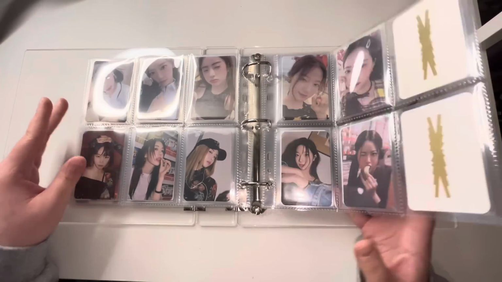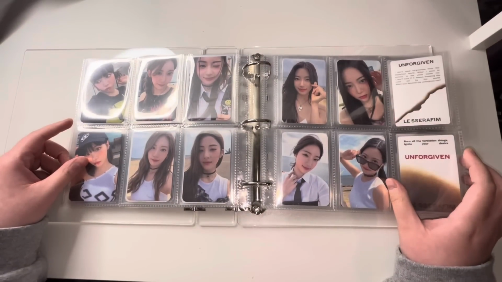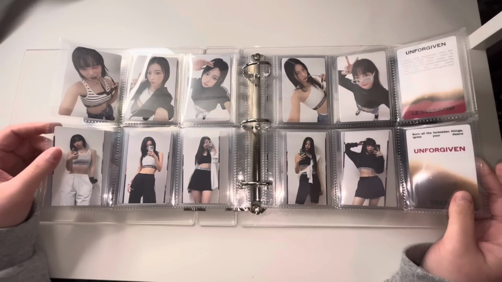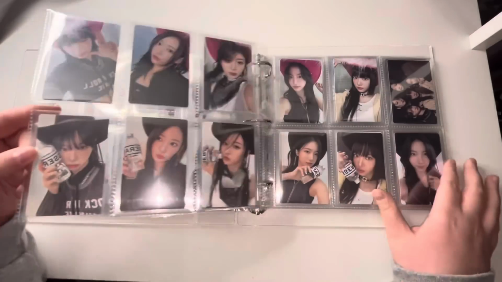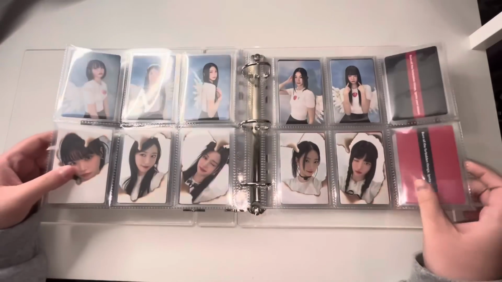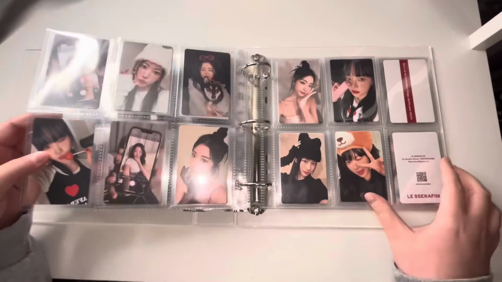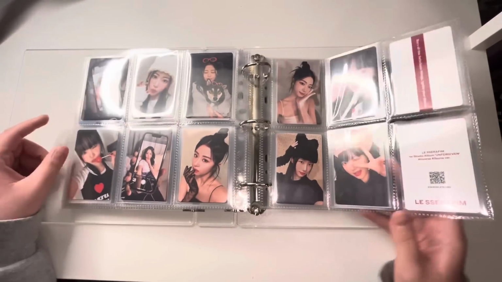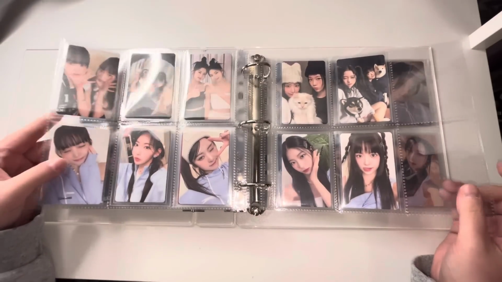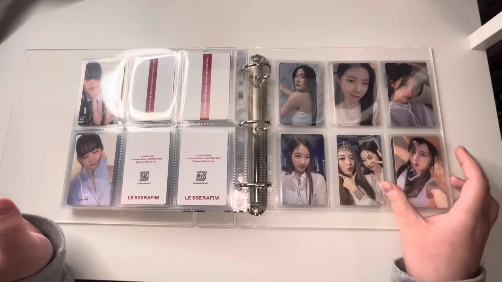Really the most difficult part has been the Antifragile compact cards. Those were hard. But other than that, I haven't really had trouble with sserafim's collection. It's just a lot of cards. That's the only issue, but price-wise it hasn't been awful. So yeah, I'm expecting them to have a comeback at the beginning of this coming year. And I hope they go on tour. I would love to see sserafim on tour.